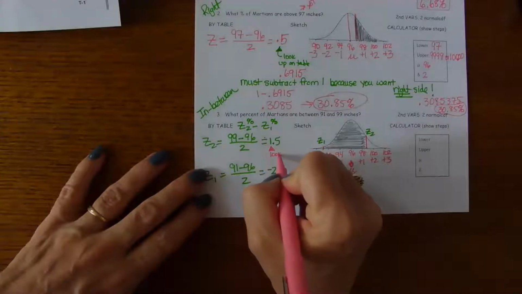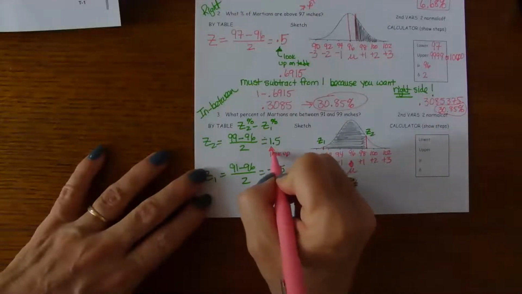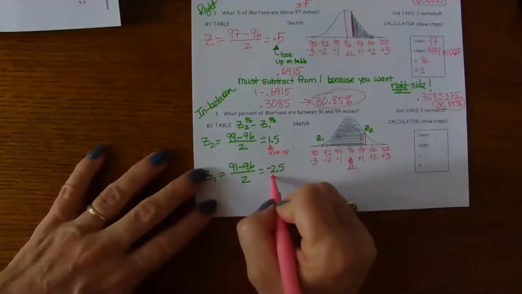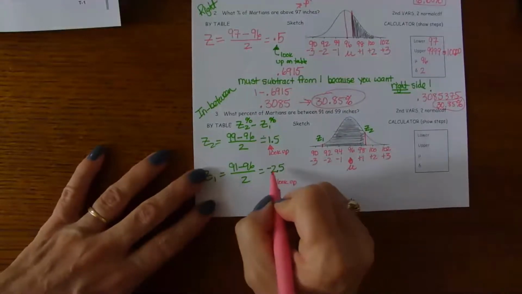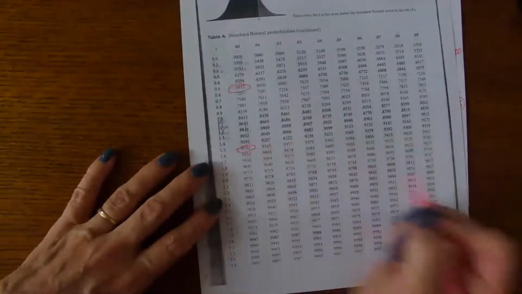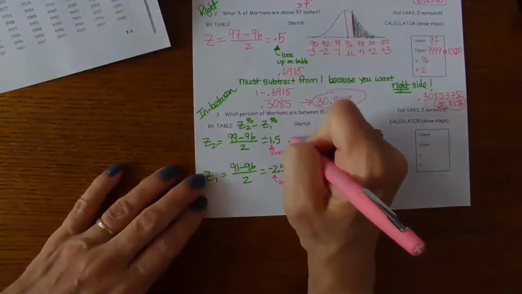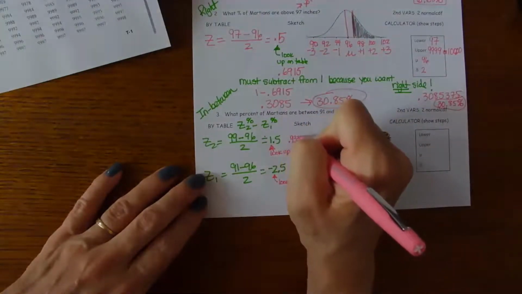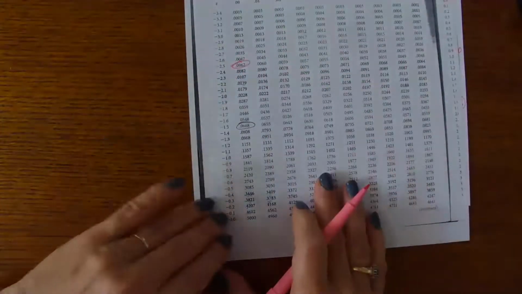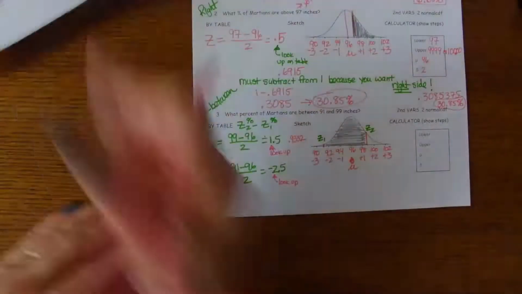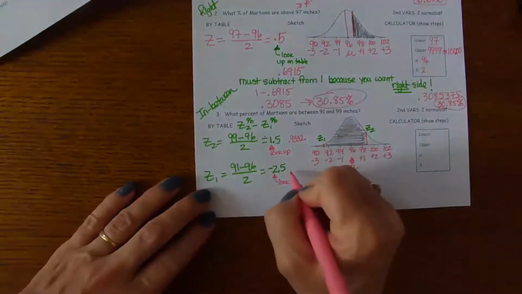Look up. So if I look up 1.5, that's 0.9332. If I look up negative 2.5, 0.0062, very tiny, and that should be very tiny, right?